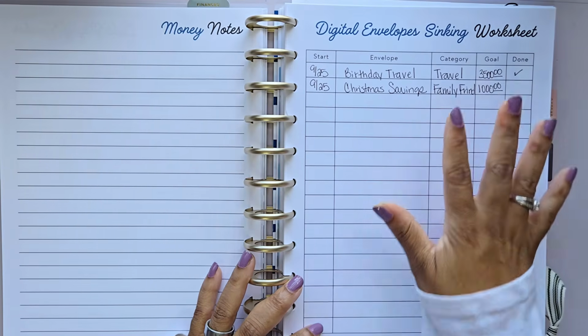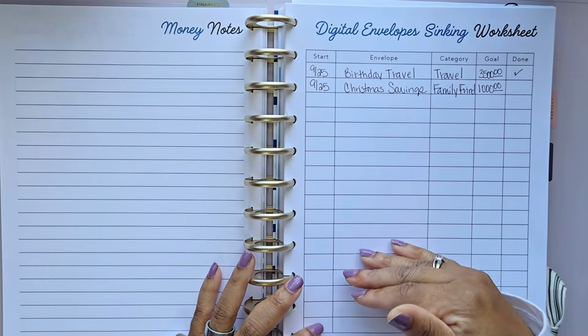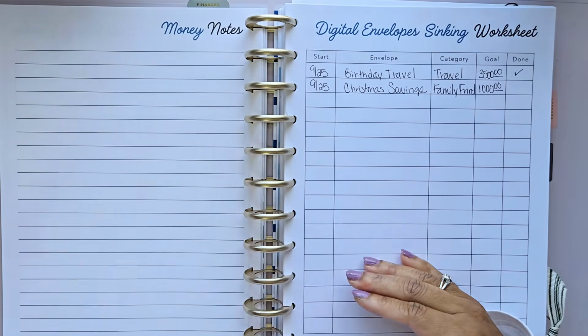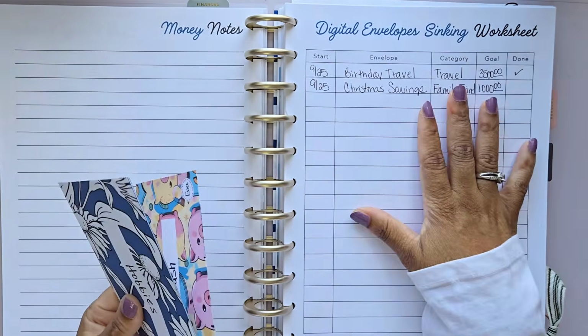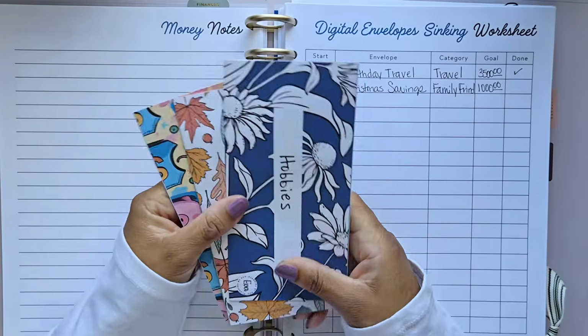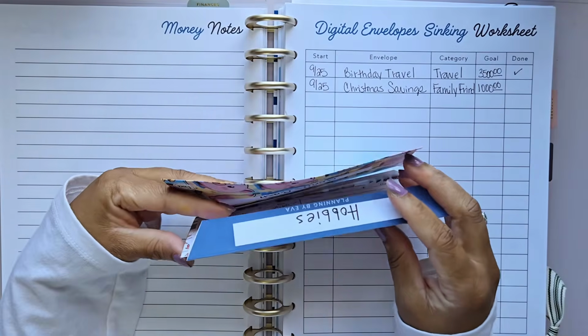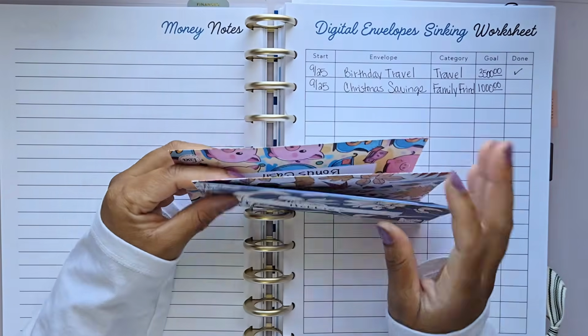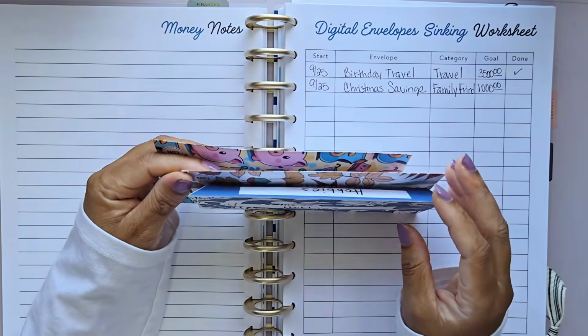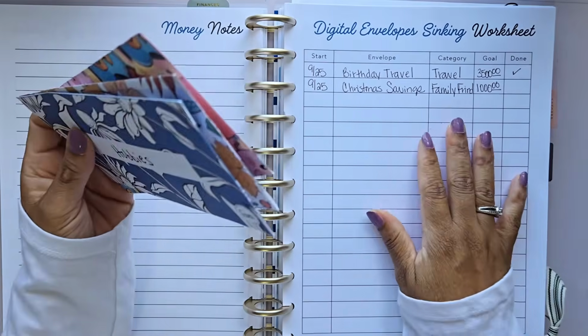So this worksheet is just listing my sinking funds. If I was correlating this to having a physical envelope, this worksheet would be like listing my envelopes, right? That's what this would be. This would be looking at my envelopes and saying, what envelopes do I have? Not what's in them, but what envelopes do I have, and flipping through them. That's what this corresponds to.